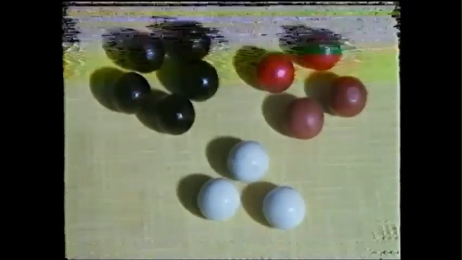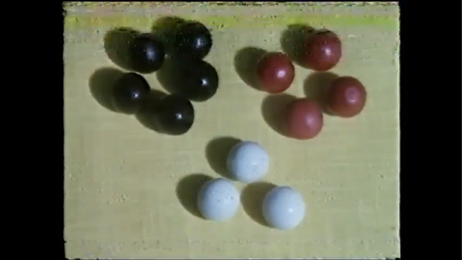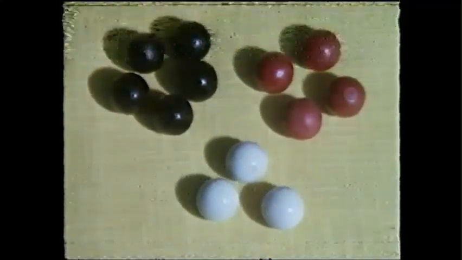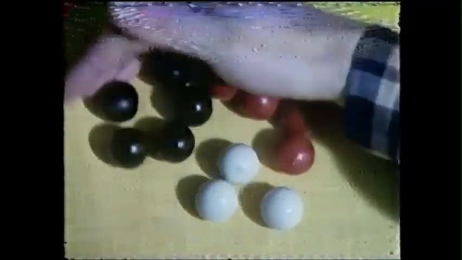Just finishing off his 3 white balls, 4 red balls, and 5 black balls, a total of 12 balls. Picking out one ball at random, what is the probability that it will be white or red? 12 possible outcomes, all equally likely. In 7 cases, the outcome will be white or red. So the probability is 7 over 12.